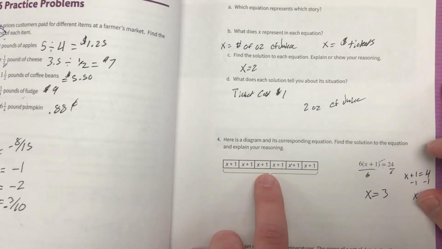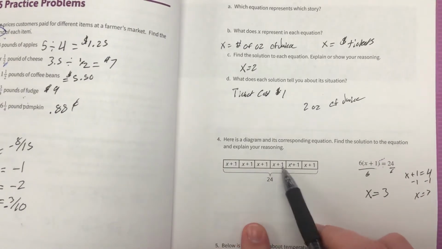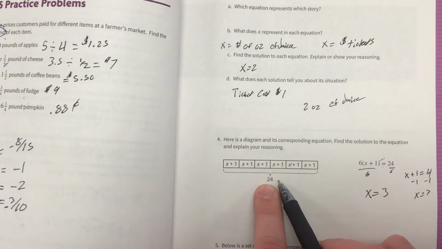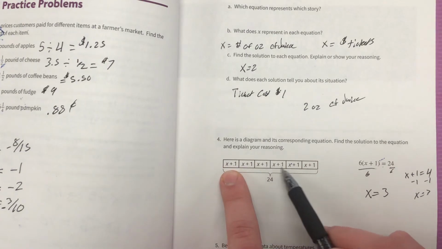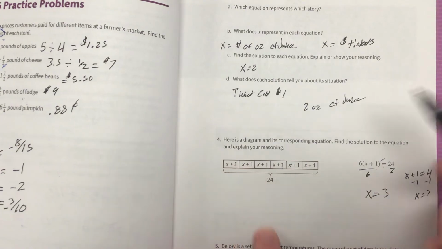We could, if we're gonna use the tape diagram, remember we can just solve kind of by looking at this. We have 6 boxes here that have to equal 24. So what times 6 equals 24? 4. So we know each box has to equal 4 then. So what plus 1 equals 4? 3. So we could have solved that way too.